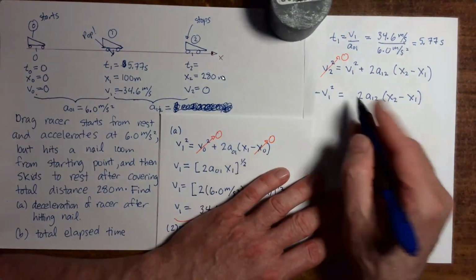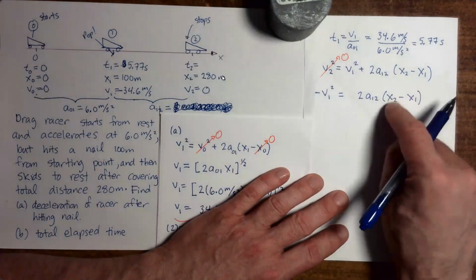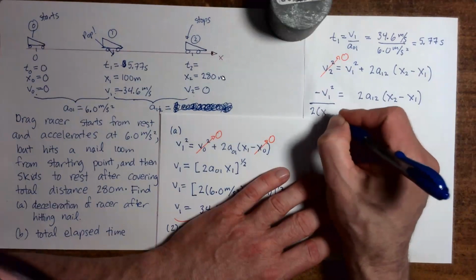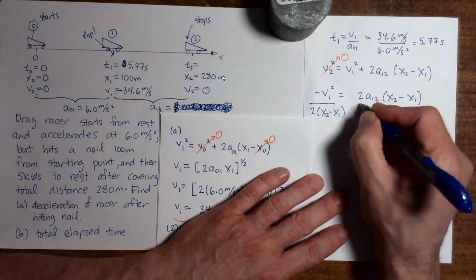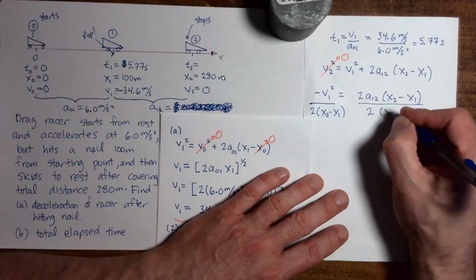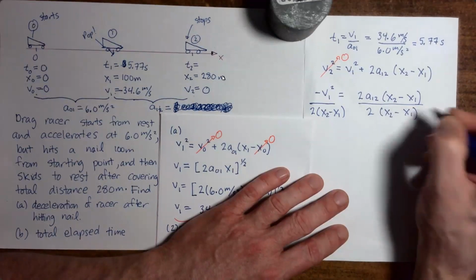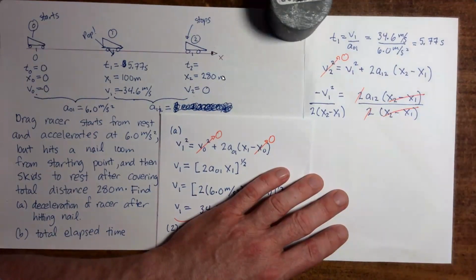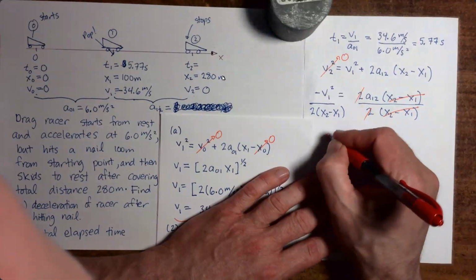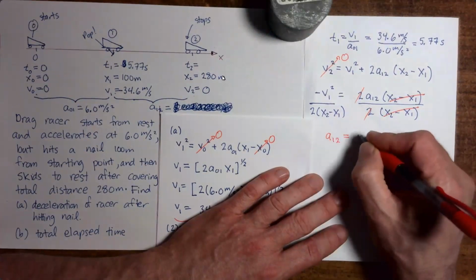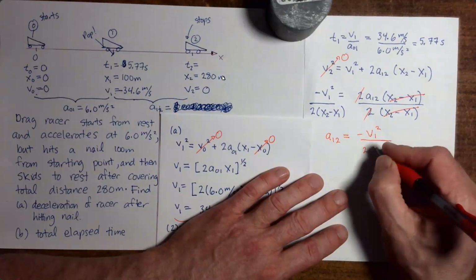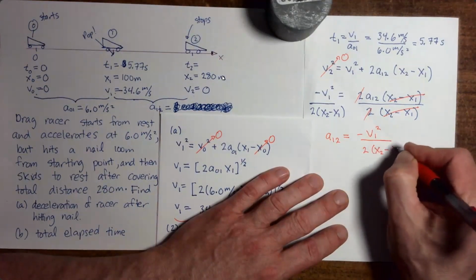Now I'll divide both sides by 2 times the difference of the x's. So this side gets divided by 2 times x2 minus x1, and this side gets divided by 2 times x2 minus x1. And you can see that after cancellation, the only thing remaining on the right is A12. So I'm going to flip the equation around, switch sides, and then I have A12 equals minus V1 squared divided by 2 times x2 minus x1.